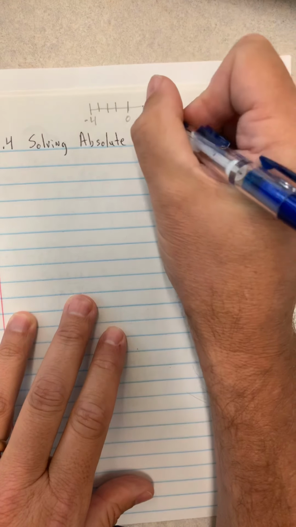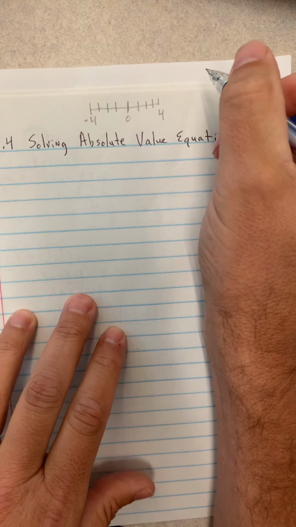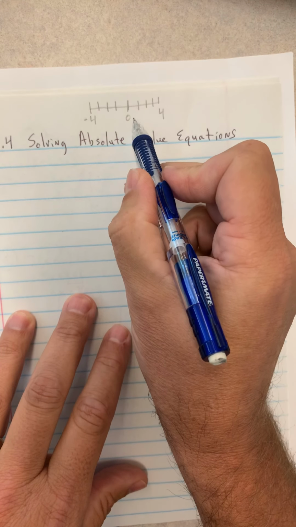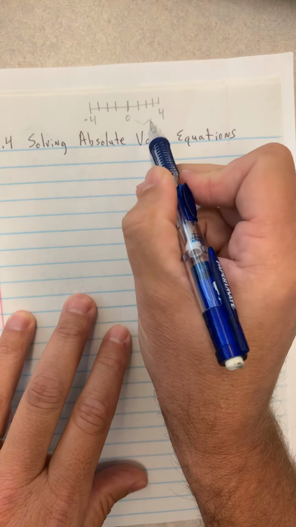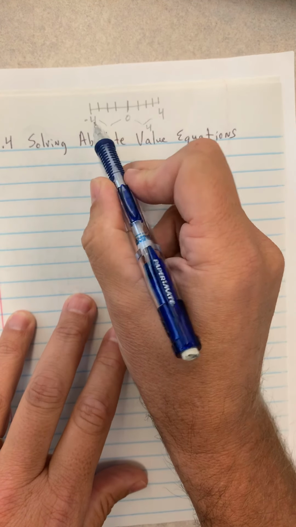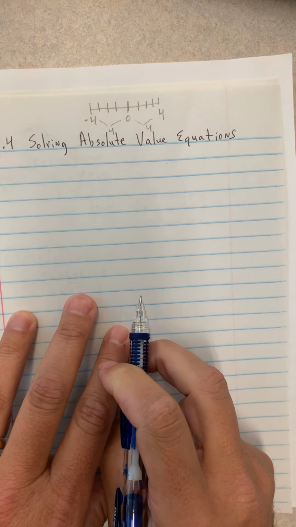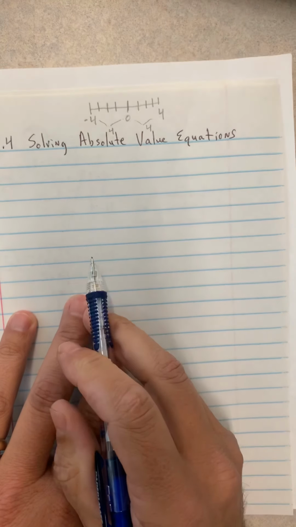Let's say I have -4 and +4. The distance away from 0 on a number line between 0 and 4, this distance is 4. The distance from -4 to 0, this distance is 4. Distance or the absolute values are always positive.